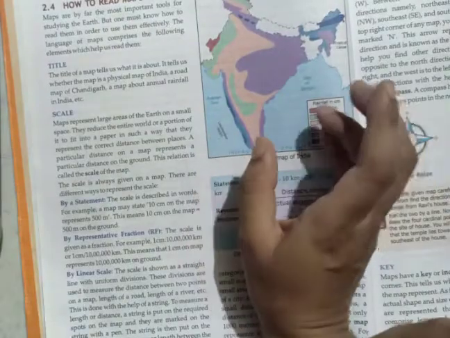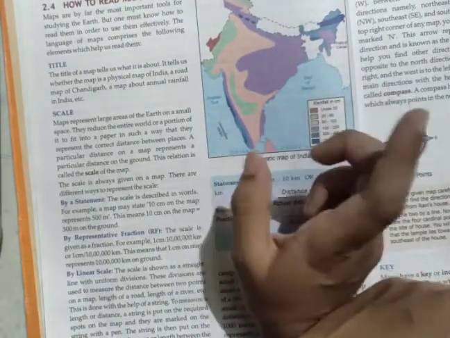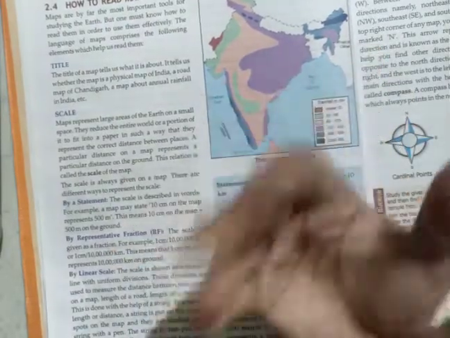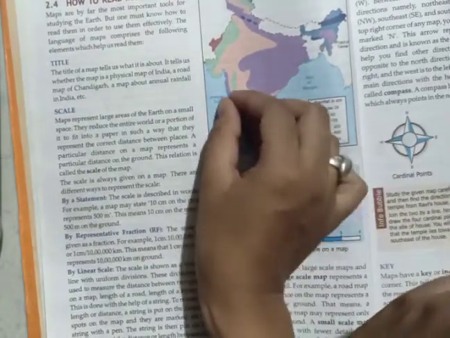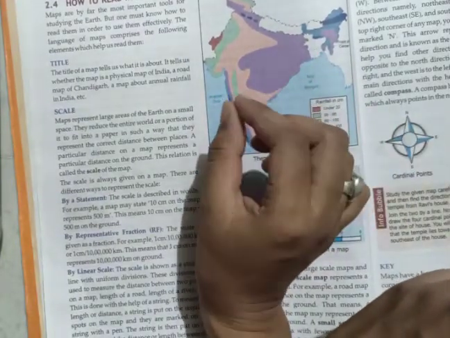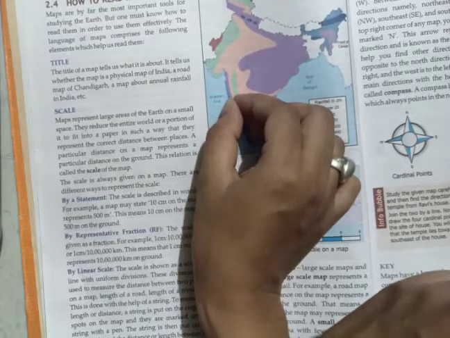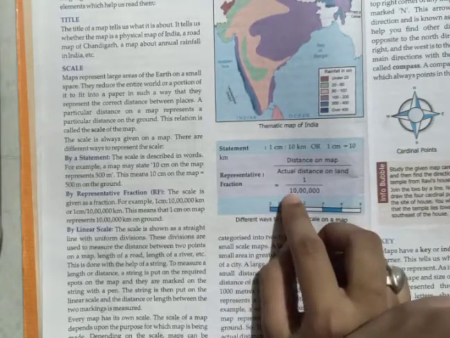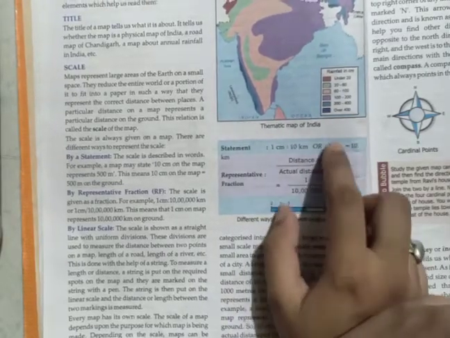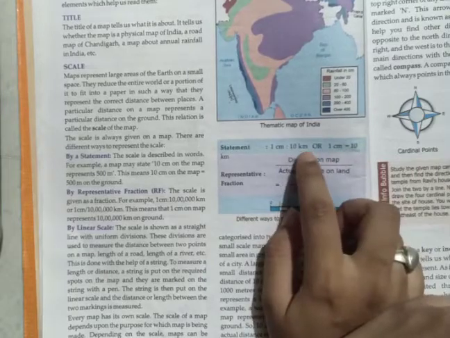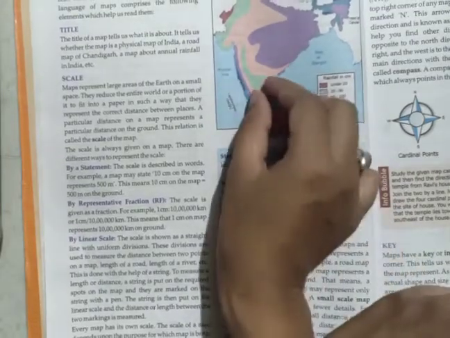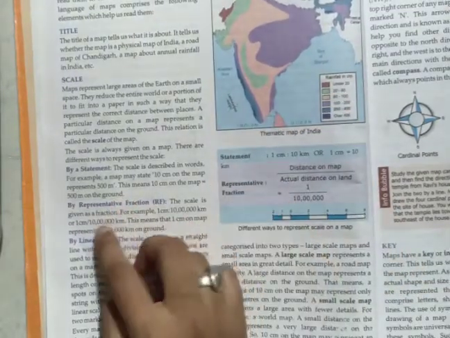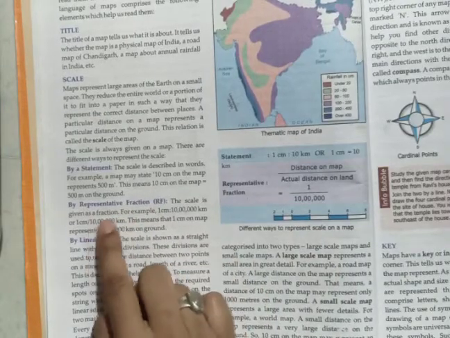And that 10,000 kilometer, how will it be represented? It will be represented in the form of small parts, that is 1 centimeter, 2 centimeter, and it will be written like this: 1 centimeter is equal to 10 kilometer. Okay, and this type will be written on the maps. That is known as representative fraction.